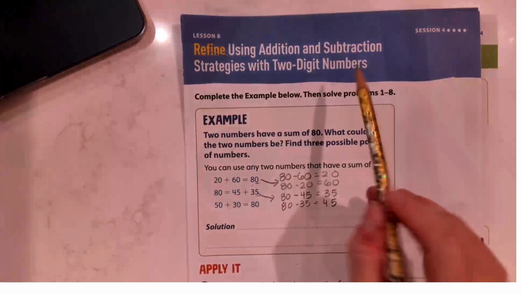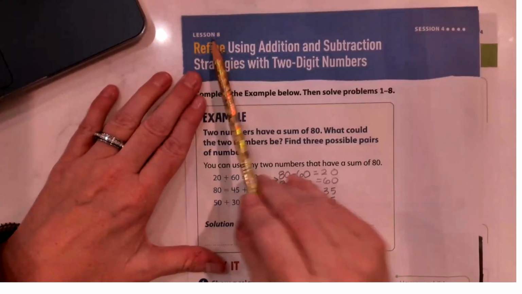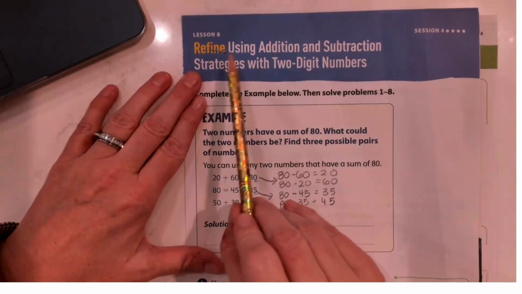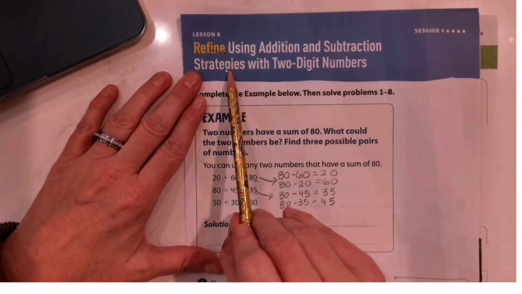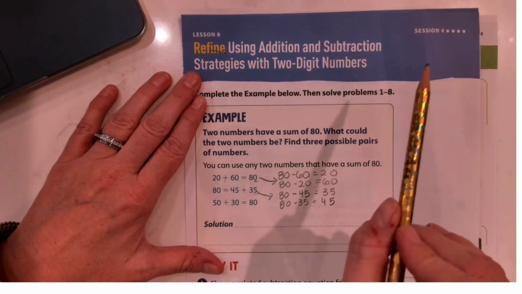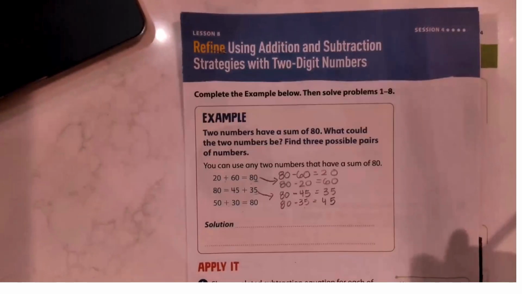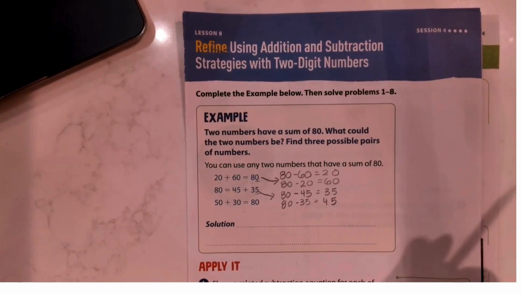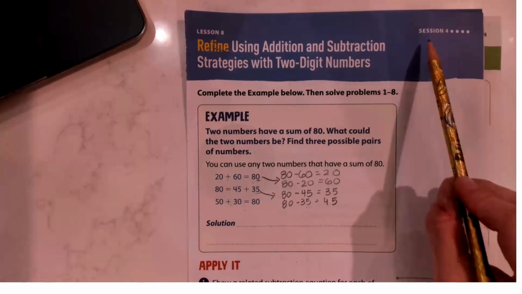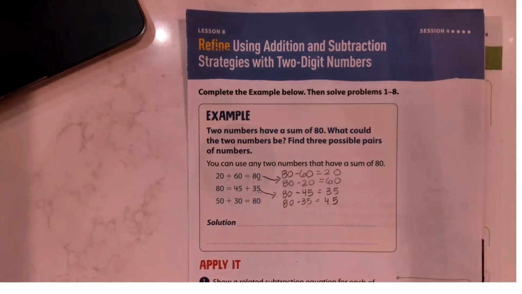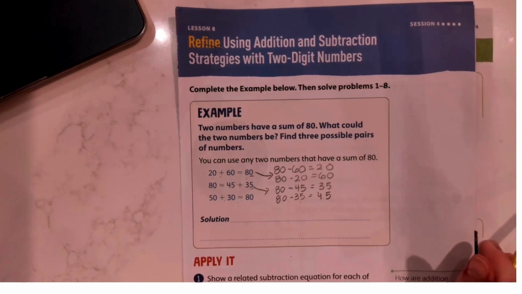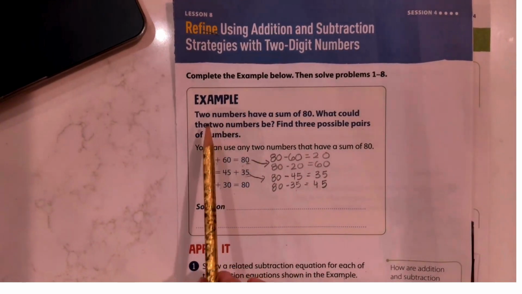This is for Lesson 8, Session 4. It's refine using addition and the subtraction strategies with the two-digit numbers. This will be tonight's homework. Tomorrow, Wednesday, will be our unit, or Lesson 8, quiz.